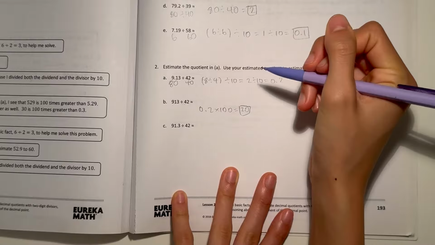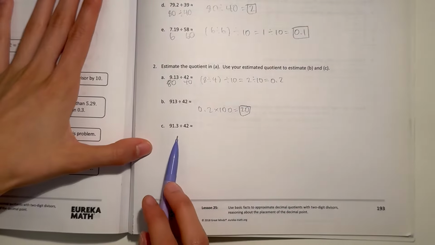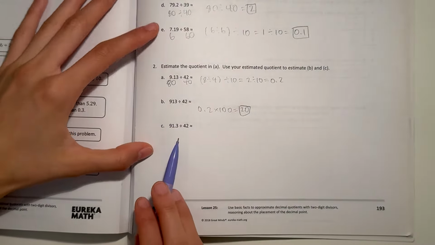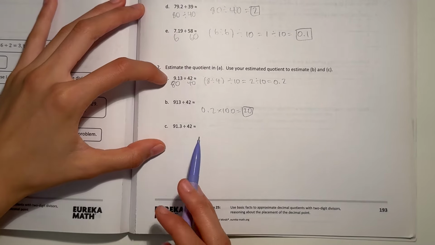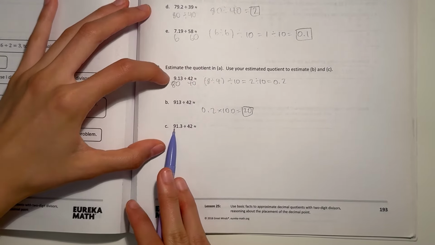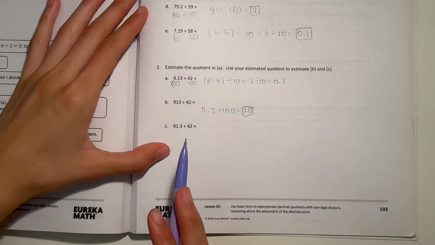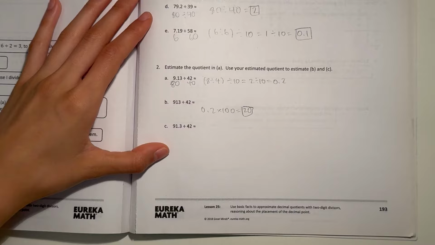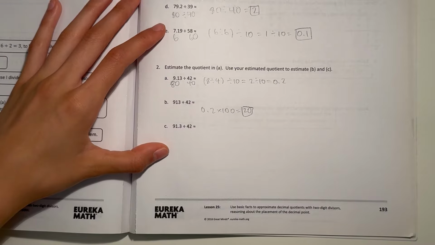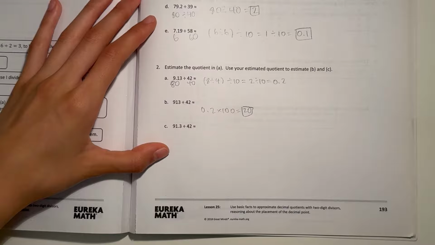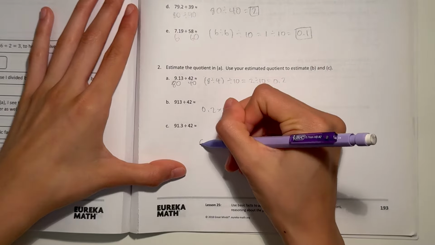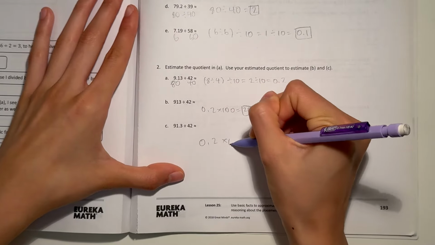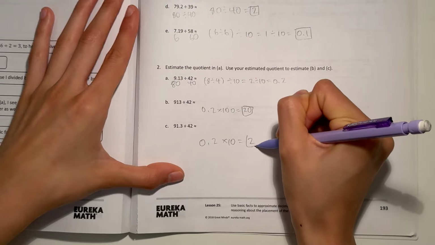So our estimate is 20. And C, 91.3 divided by 42, we're using A to help us. The divisor stays the same, but the dividend becomes 10 times greater. So if we're splitting a number into 42 groups, but that number becomes 10 times greater than before, then the portion of each group must also be 10 times greater than before. So 0.2 times 10, that would be 2.